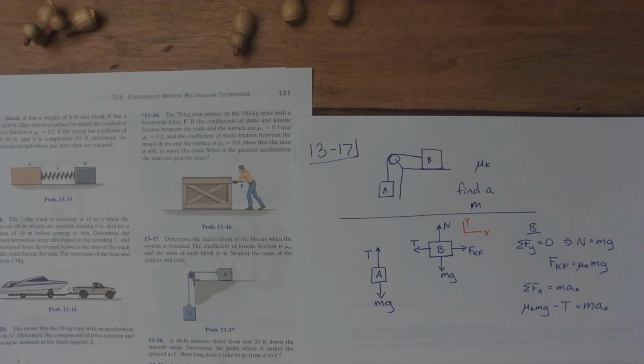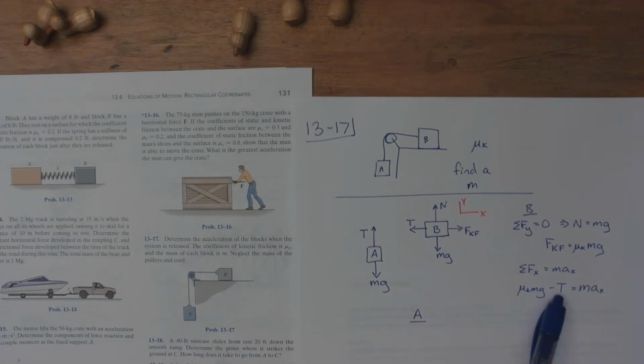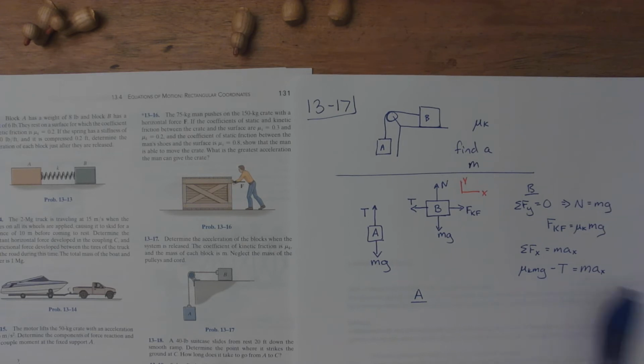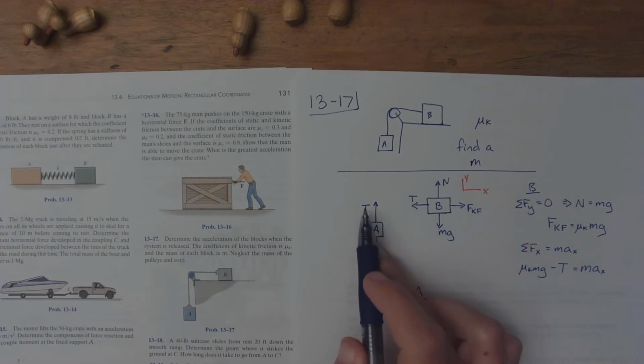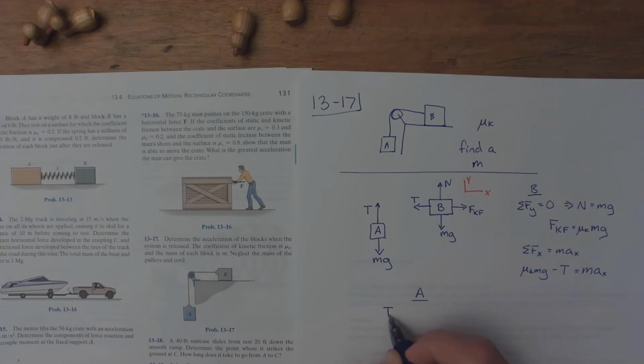Okay, and then I can look at block A. The problem here is that the tension is not known, and so right now I have one equation, one unknown. So looking at block A, I have the sum of the forces, and let's say upward is positive, so I have T minus mg is equal to the mass of block A, which is just m, times the acceleration.